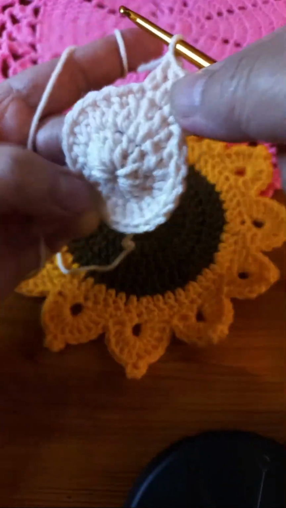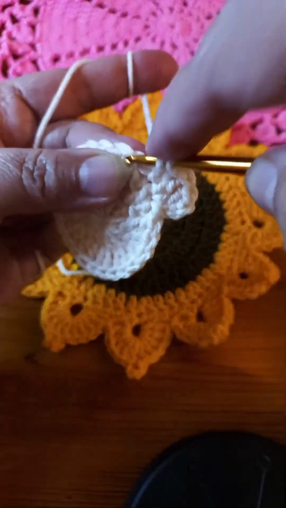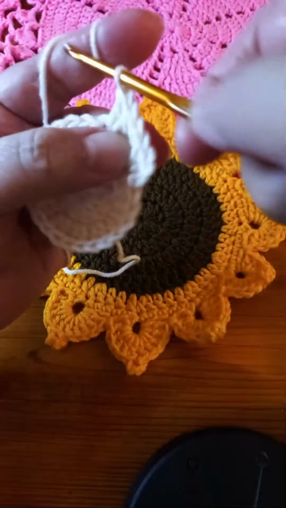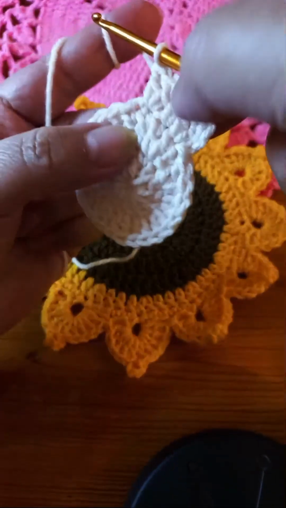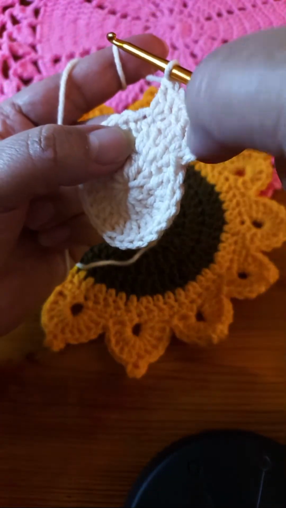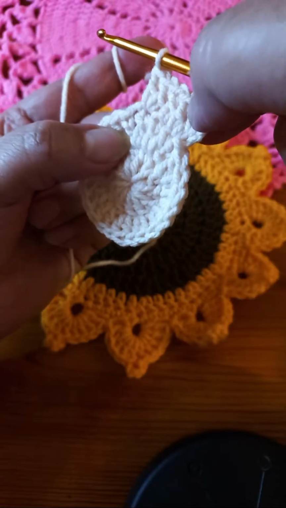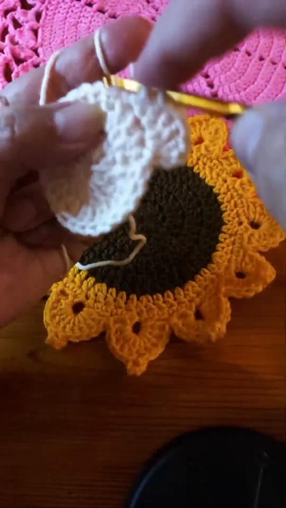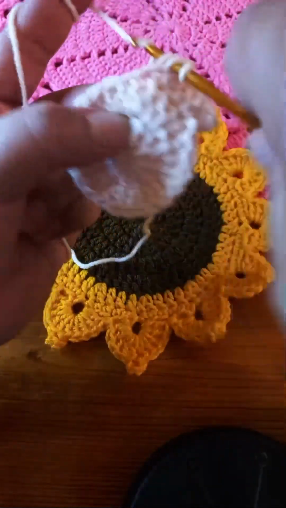I am increasing stitches after one. In one double crochet and two double crochet, one double crochet, two double crochet. At first I made two, then one, two. Again, this is the time of doing one double crochet.